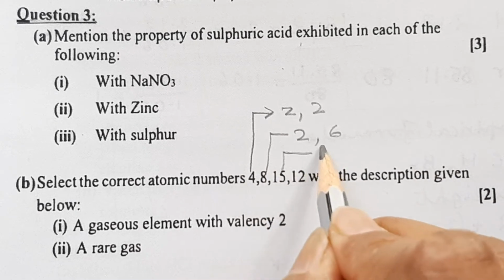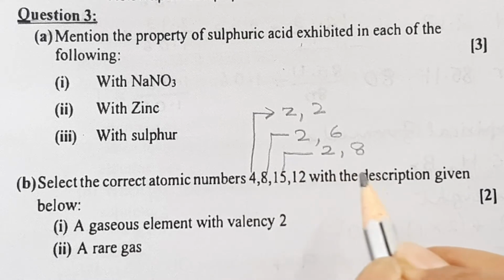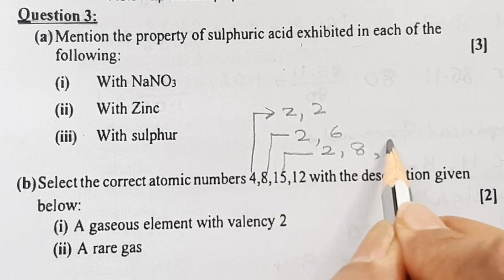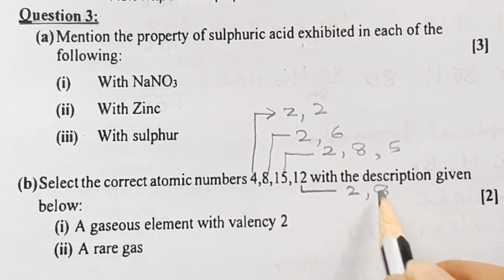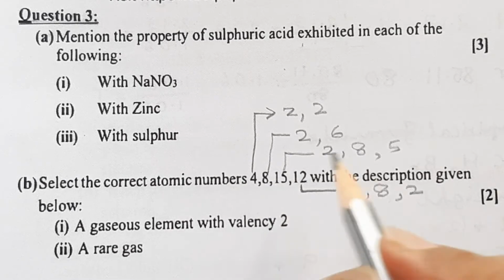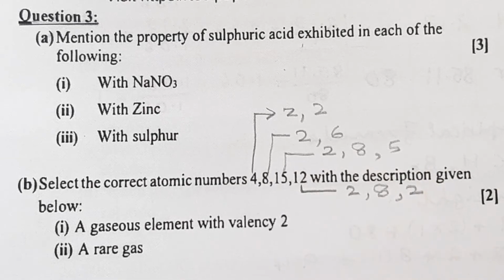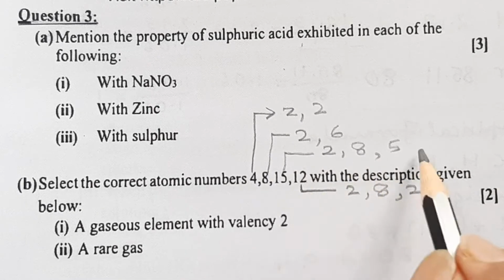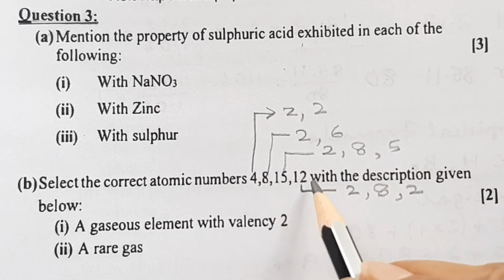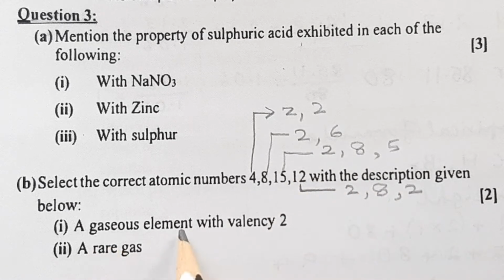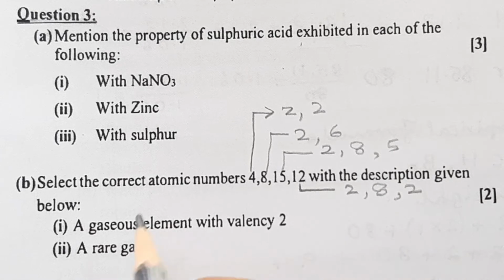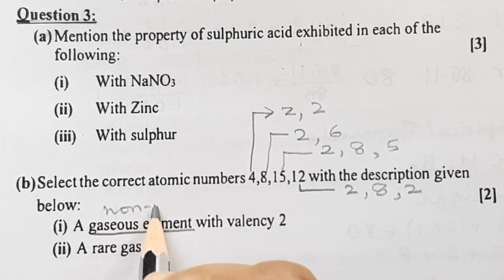If it is 15, it will be 2, 8, that is 10, and 5, 15. And if it is 12, it will be 2, 8, that is 10, and 2. You should be able to write the electronic configuration without hesitation for this. If you are not comfortable with this, practice this. Alright? Now, a gaseous element with valency 2. Now, gaseous element will be a non-metal.